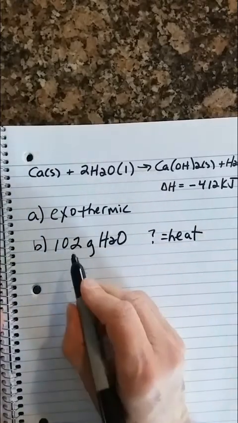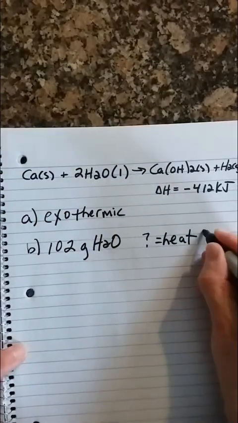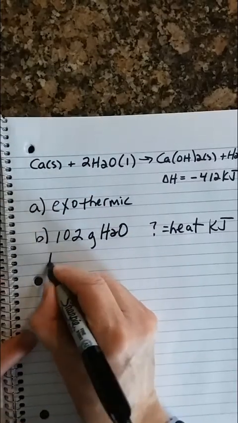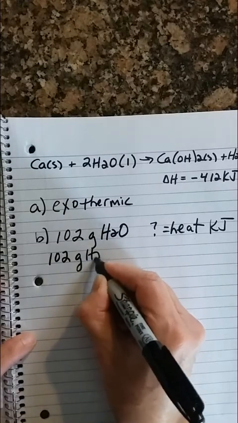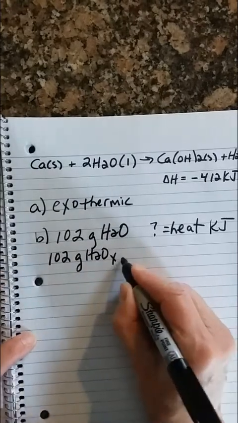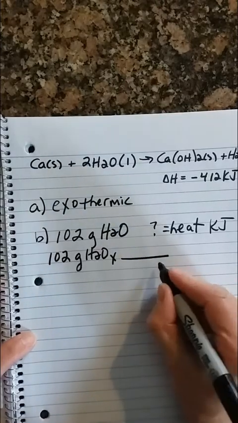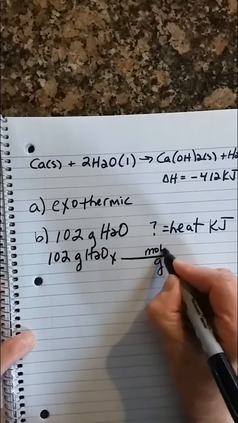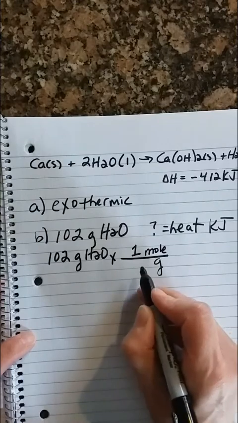So what are we doing? We're going from grams, and we want to end up in heat, which is kilojoules. So we rewrite 102 gram H2O, I'm only going to write it there once, times, and I draw my line. If I have gram here, I have to put gram on the bottom. I put gram on the bottom, I can put mole on the top. This is a GMM conversion, so mole is 1 there.